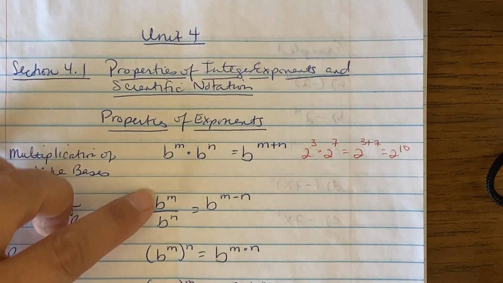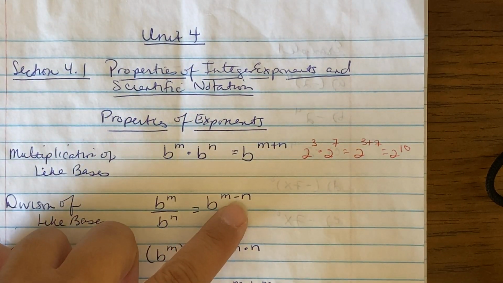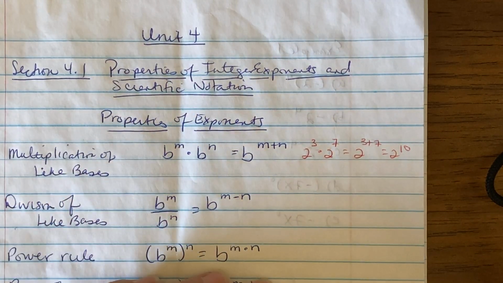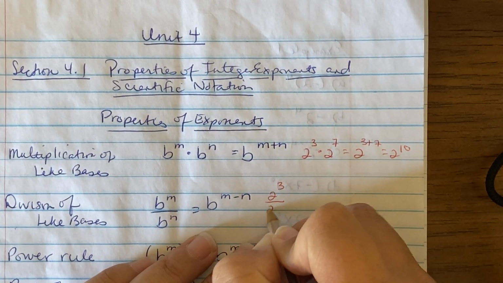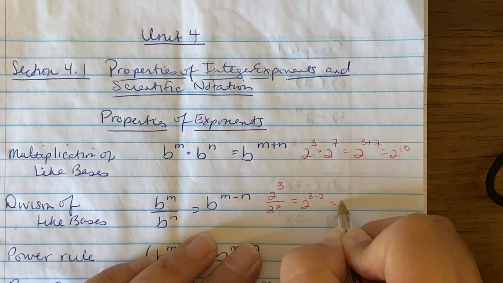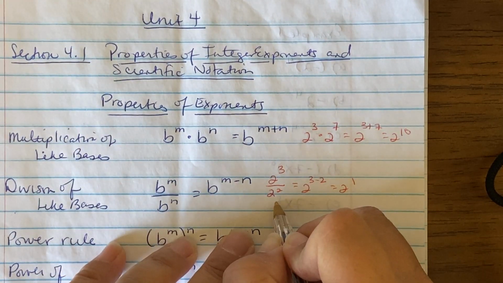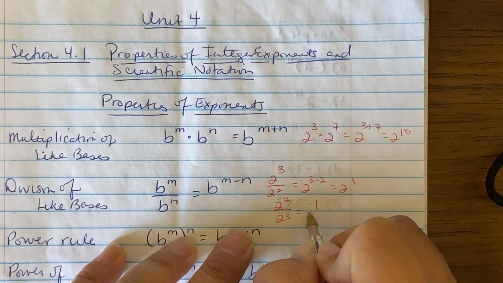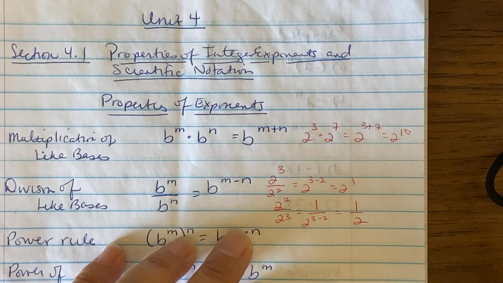Division of like bases. b to the m over b to the n is equal to b to the m minus n. So wherever the bigger exponent is, that is where that piece is going to stay. So if we had 2 to the third over 2 to the second, we get 2 to the 3 minus 2, which is 2 to the first. In reverse, if we had 2 to the second over 2 to the third, we end up with 1 over 2 to the third minus 2, or 1 over 2 in this instance.